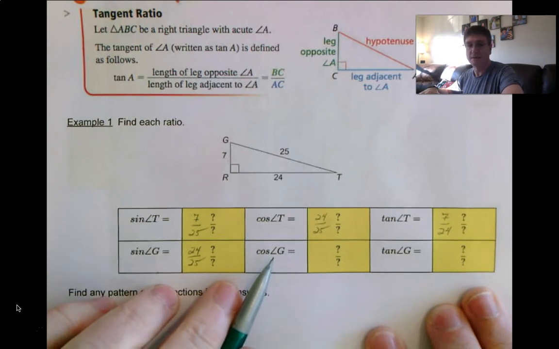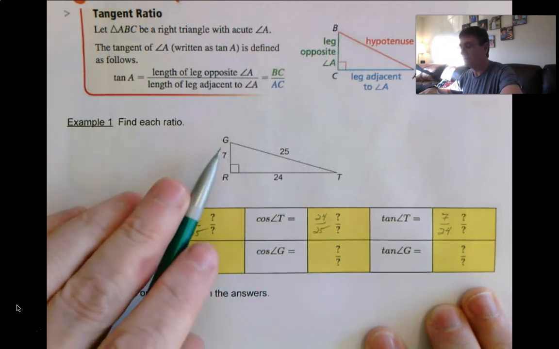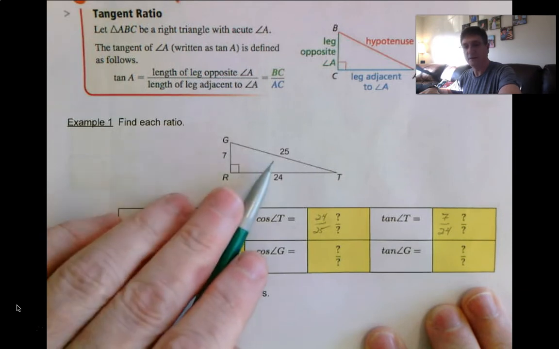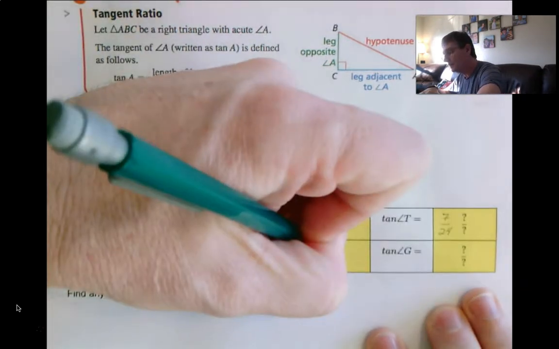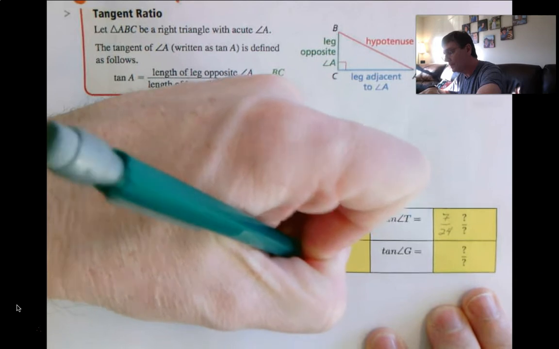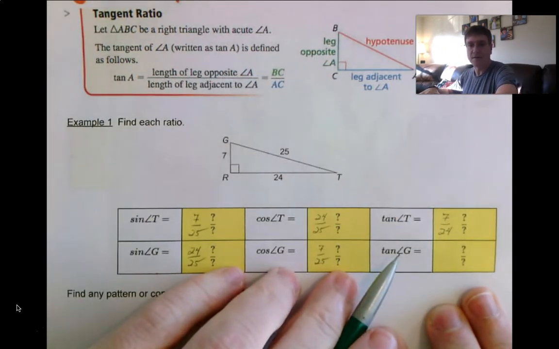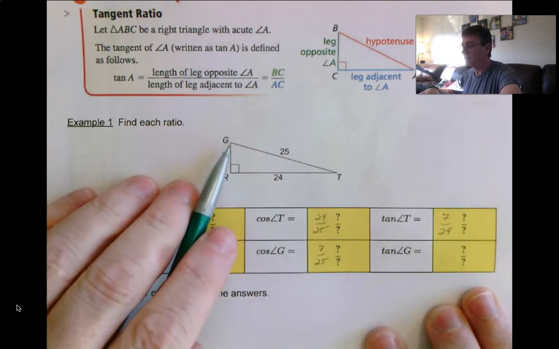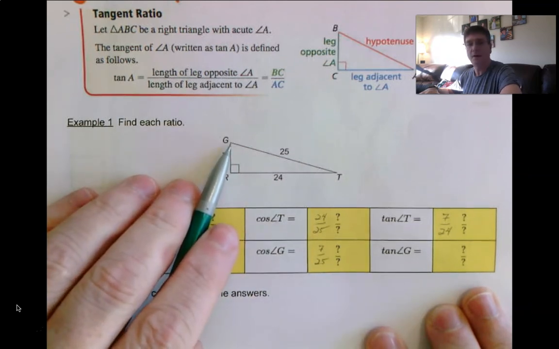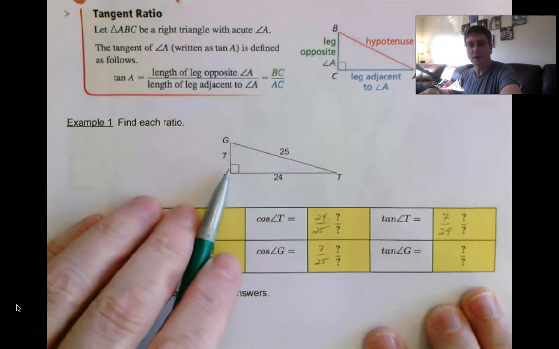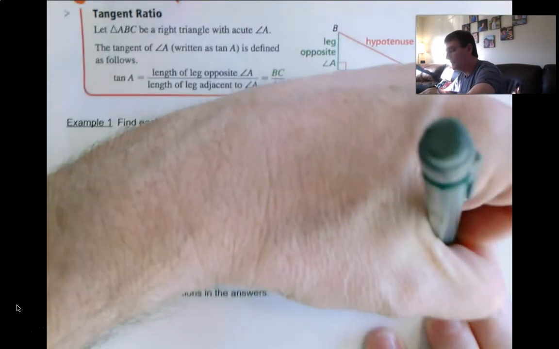Cosine. C-A-H. Cosine is equal to adjacent over hypotenuse. Adjacent is 7. Hypotenuse is 25. Tangent. TOA. We're here at angle G. Opposite over adjacent. Opposite is 24. Adjacent is 7.